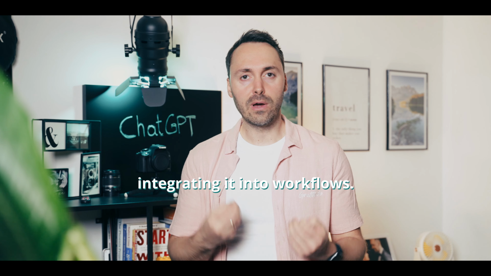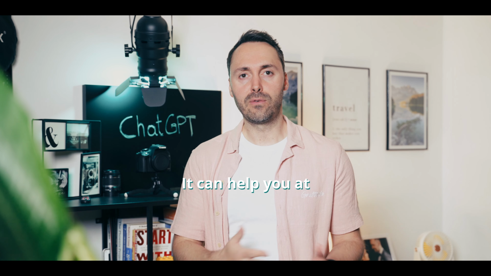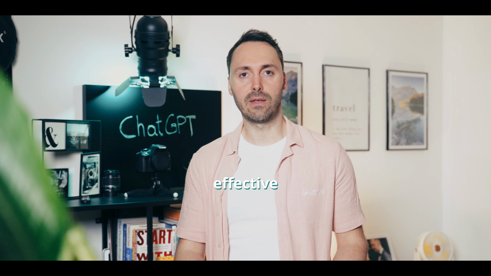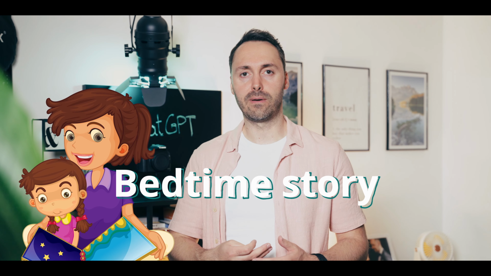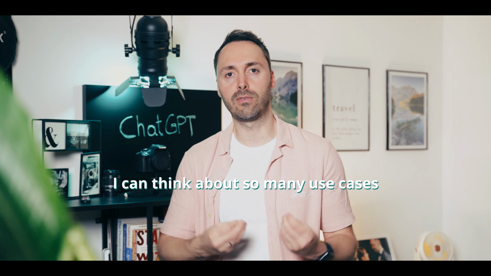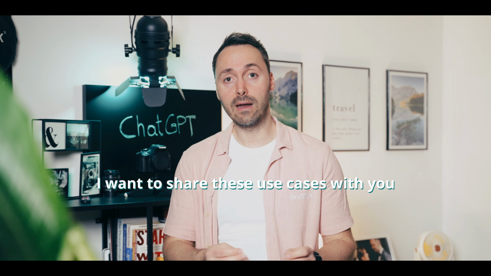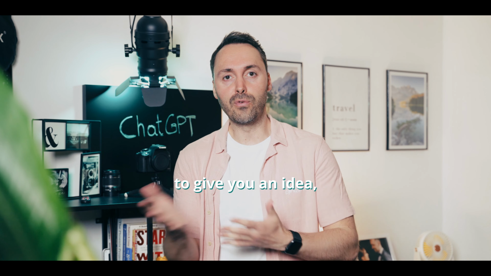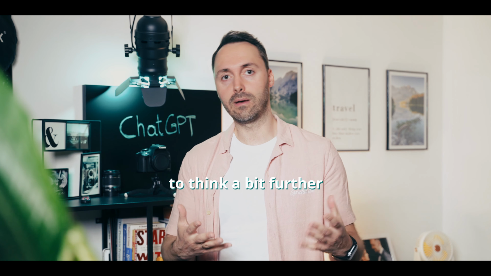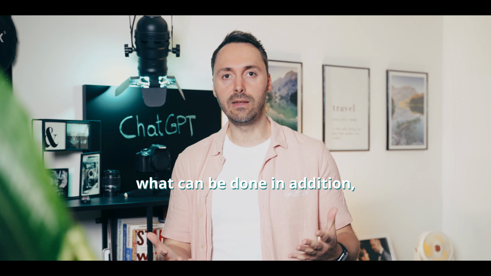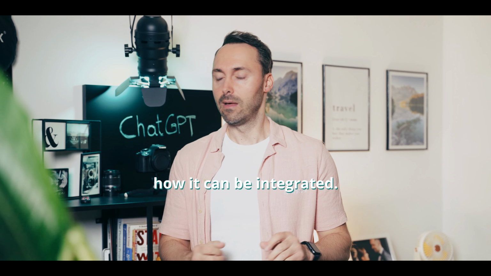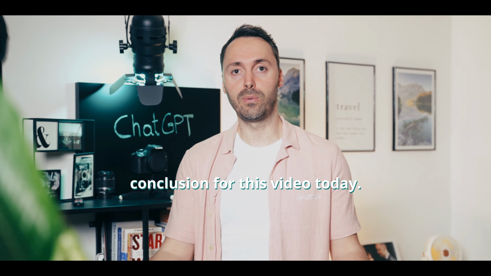Integrating it into workflows, it can help you at work to be more efficient, effective, and in your private life. I can think about so many use cases where I use it already and I will continue to use it. I want to share these use cases with you, to give you an idea, to think a bit further about what can be done in addition, how it can be integrated. That is my final conclusion for this video today.